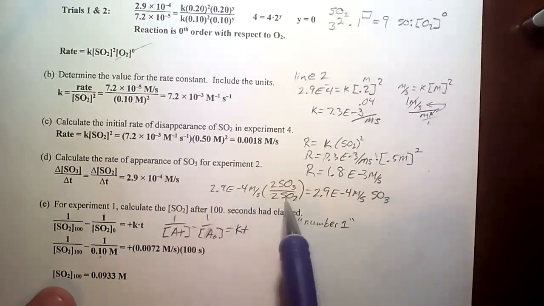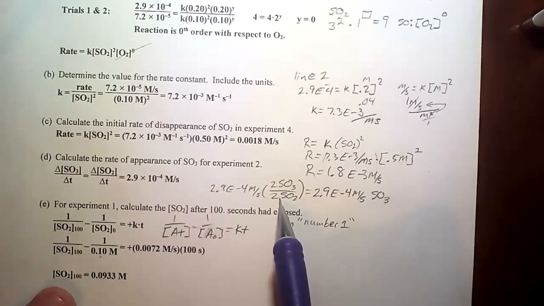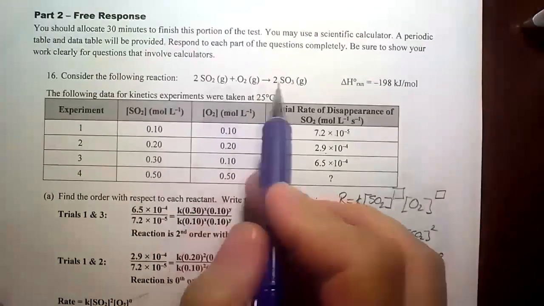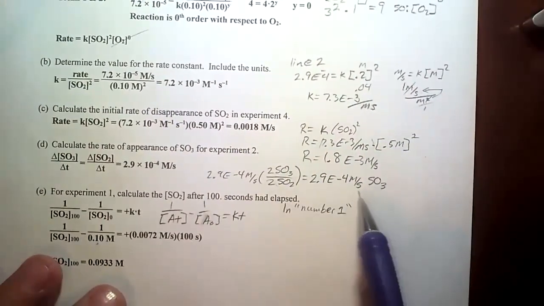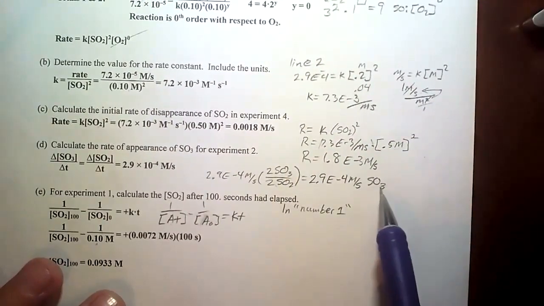I took the rate and I said, but there's 2 of these appearing for every 1 of those disappearing. Remember, it's back to stoichiometry and using a balanced reaction. And of course, the 2's cancel out and I get the same number. And I did not forget the unit. And I even put that in case they want that.